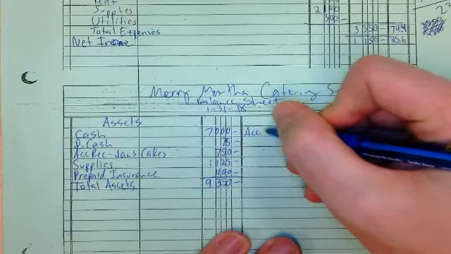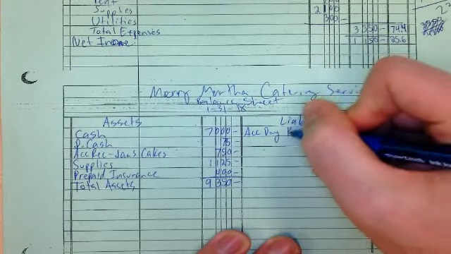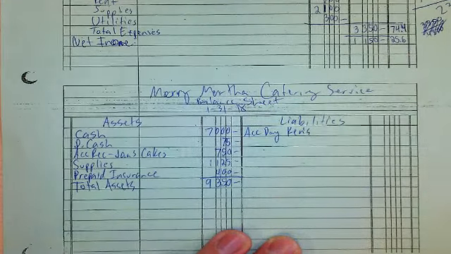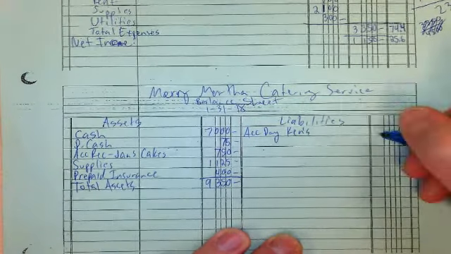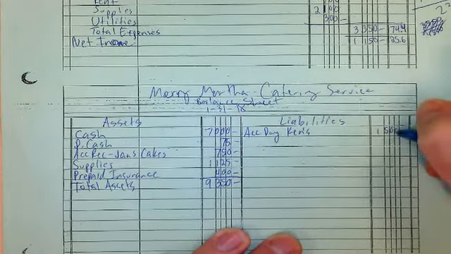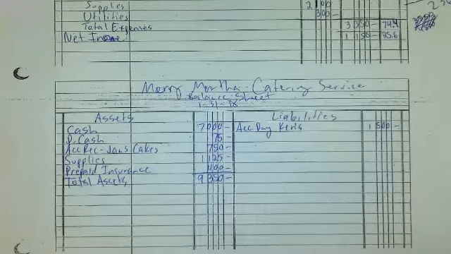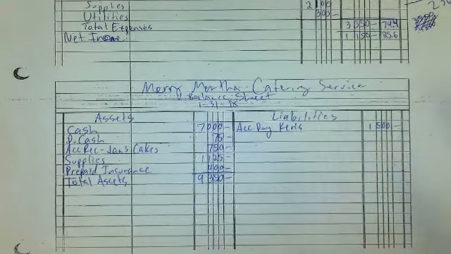So ACPay, Ken's. Ken's is a $1,500 liability, and that is it. ACPay Ken, $1,500. That's it.